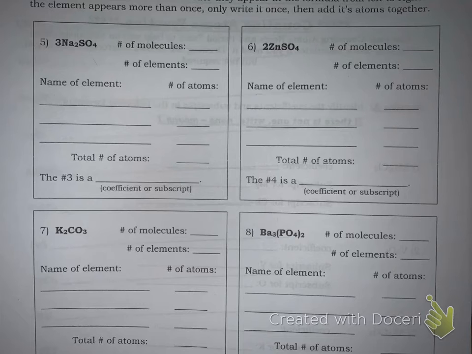Now, let's take a look at the backside. Now, remember that 3, the coefficient, applies to the whole thing from there to there. So the number of molecules, there are 3 of all of it. And then there are 3 elements. There's a sodium, a sulfur, and oxygen.